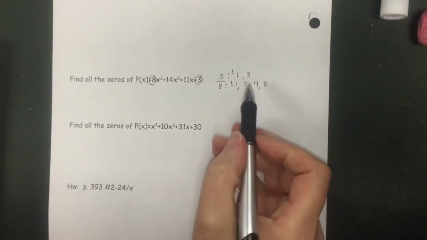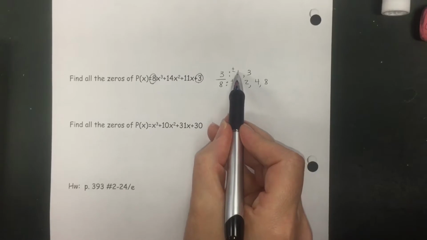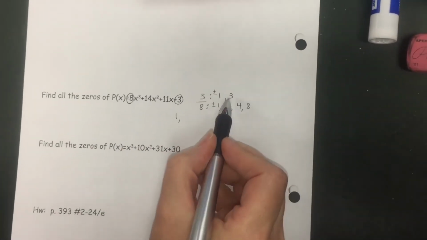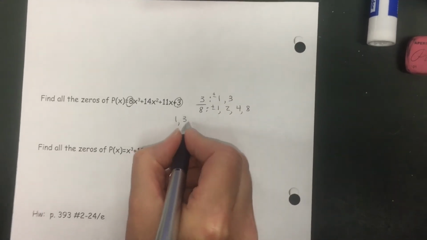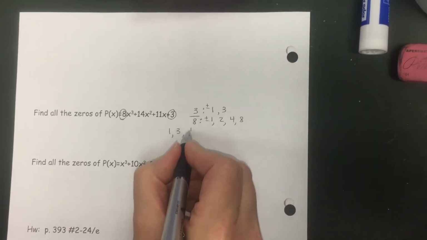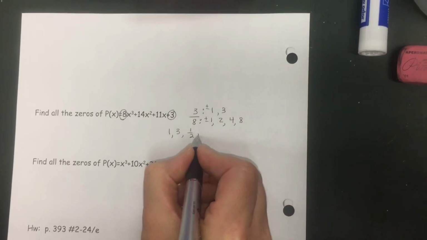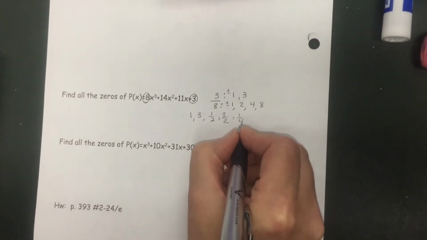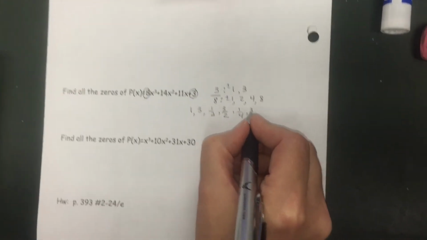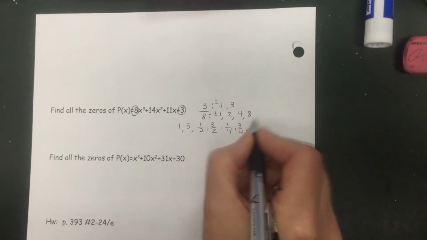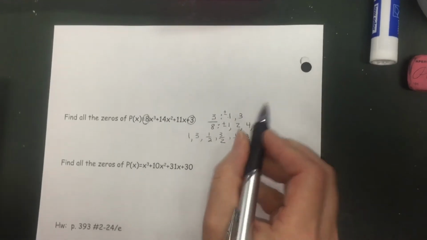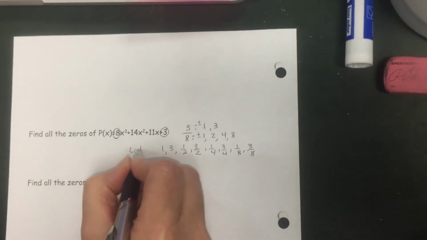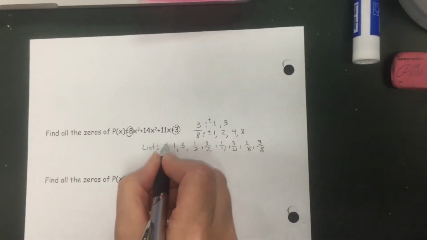Okay, so our possible zeros would be, making a list, 1 divided by 1 is 1. 3 divided by 1 would be 3. 1 divided by 2 would be 1/2. And 3 divided by 2 would be 3/2. 1 divided by 4, so 1/4. And 3 divided by 4, or 3/4. 1 divided by 8, or 1/8. And 3 divided by 8. So this would be my list of possible zeros, if they're rational zeros.